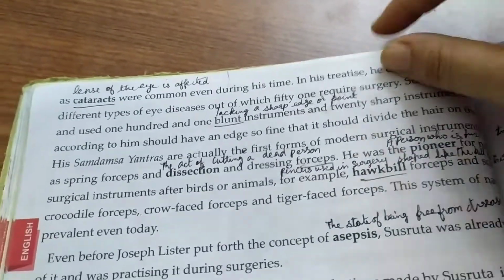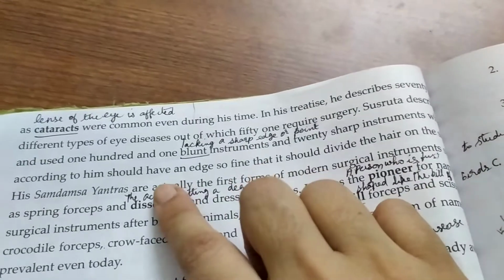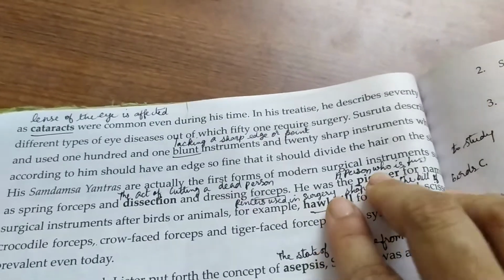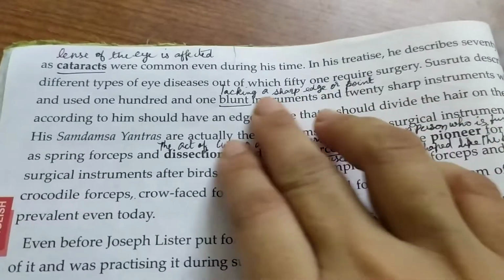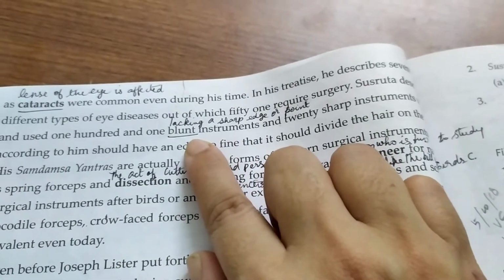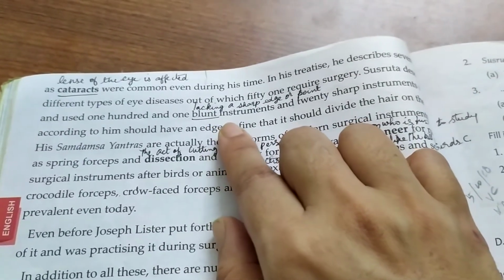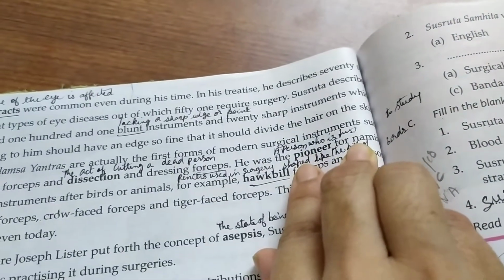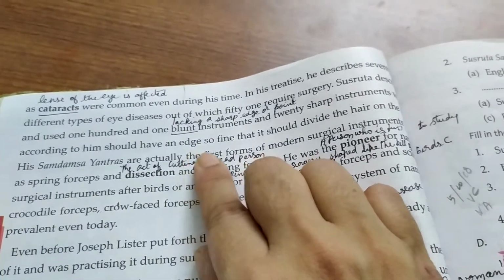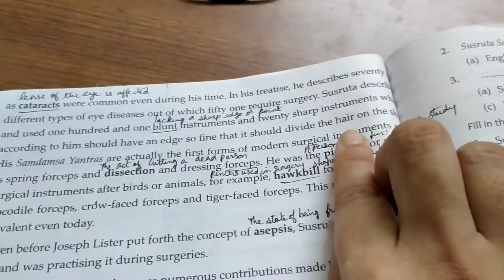Susruta described and used 101 blunt instruments and 20 sharp instruments, which according to him should have an edge so fine that it should divide the hair on the skin. What is blunt? Blunt means lacking a sharp edge or point. He is telling that the instrument should have an edge so fine that it should divide the hair on the skin.